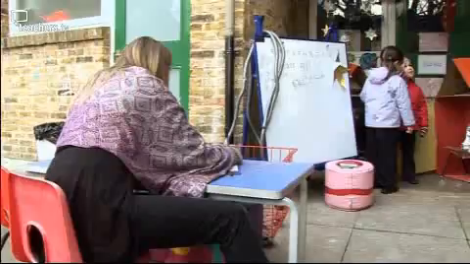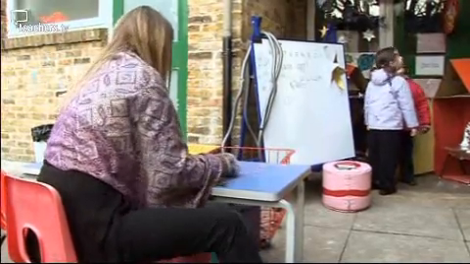The observations are great to move individuals on, but they can also be used to move the whole setting on.